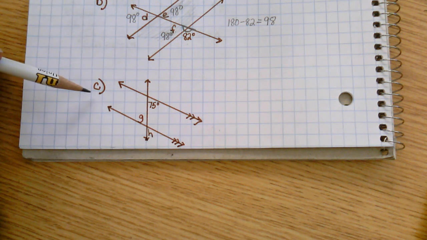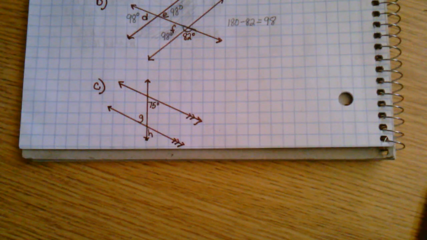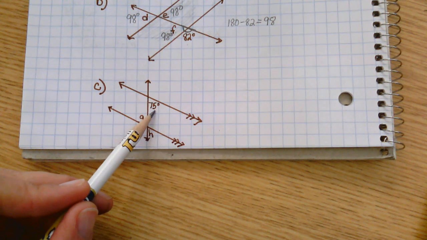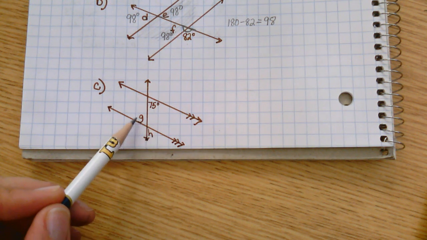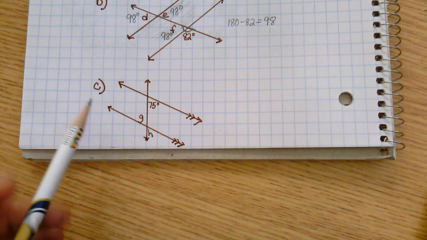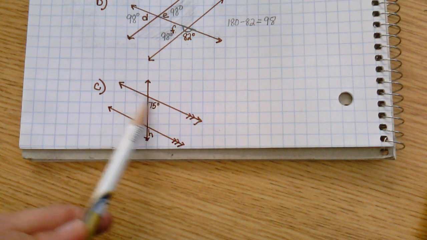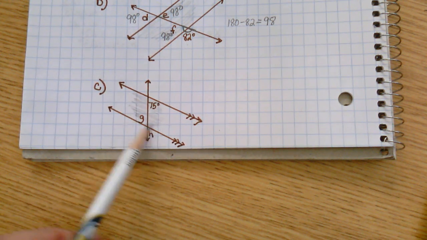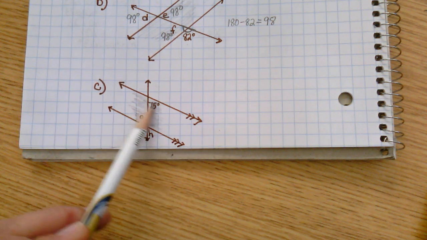We've arrived at core problem 9-6C, which is our last problem for this lesson. In this diagram, we see that we have a 75-degree angle, and we need to find the measure of these two other angles that are labeled here. So, right away, I notice that the 75-degree angle and angle G are in the interior region.